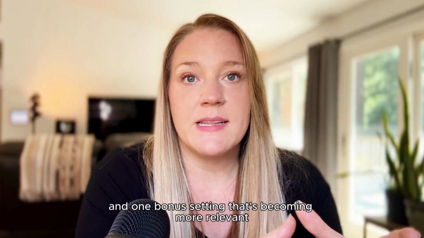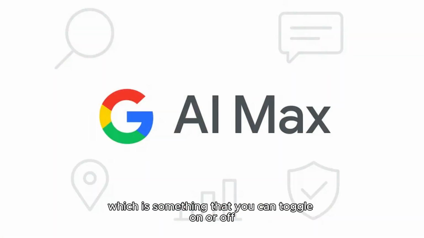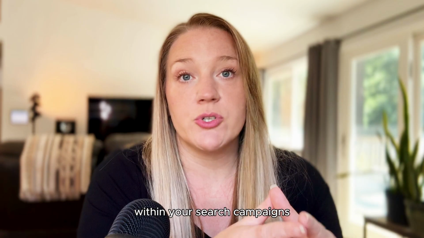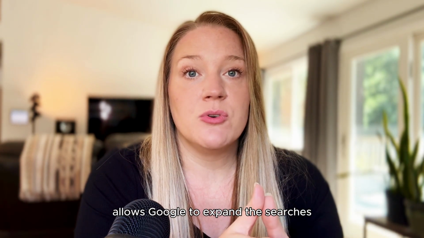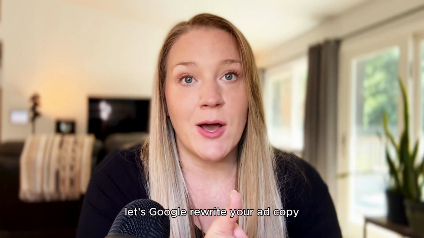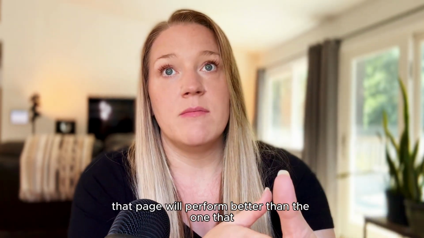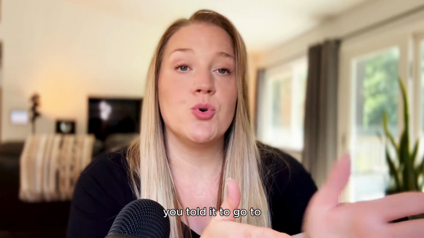And one bonus setting that's becoming more relevant is the AI Max setting, which is something that you can toggle on or off within your search campaigns. So AI Max allows Google to expand the searches that your ads are appearing for, lets Google rewrite your ad copy, and even choose different landing pages from your website if it thinks that that page will perform better than the one that you told it to go to.